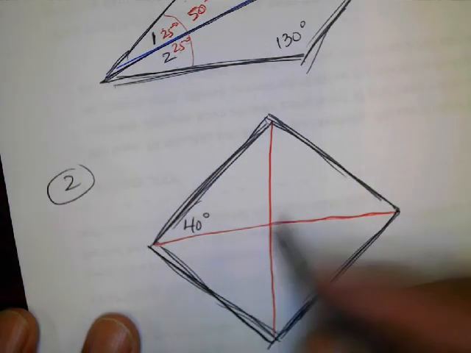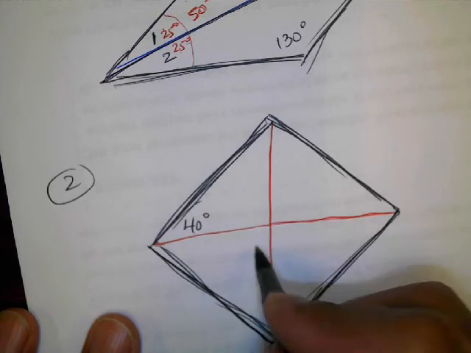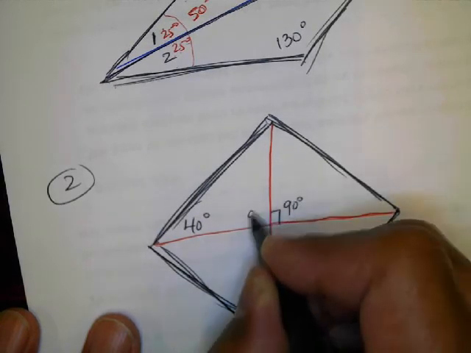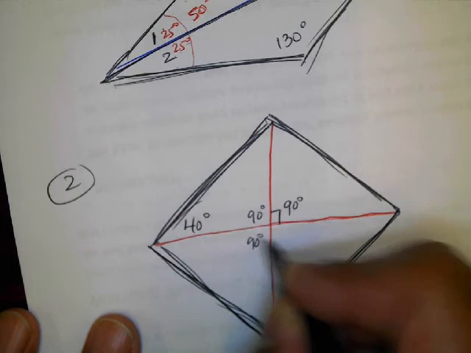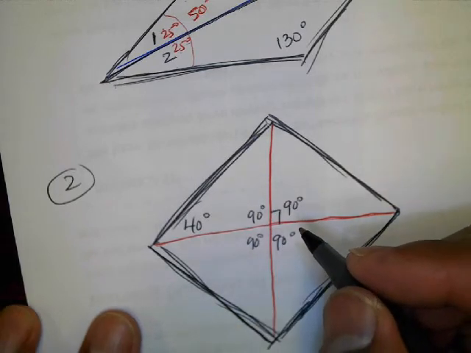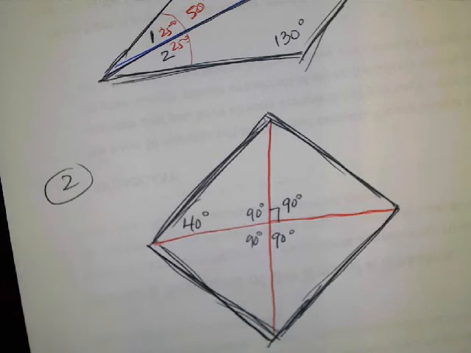Remember on video 3, what's true about the angles here in the middle? These are all right angles. They're all 90 degrees. I know all of these are 90 degrees. Okay?